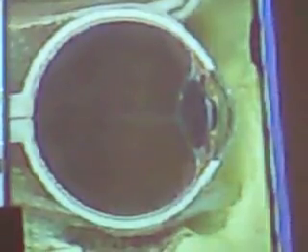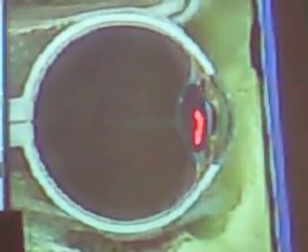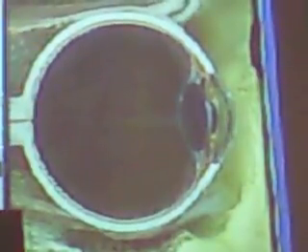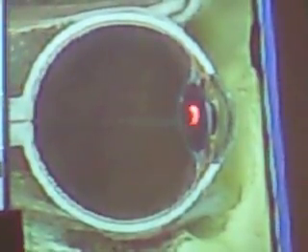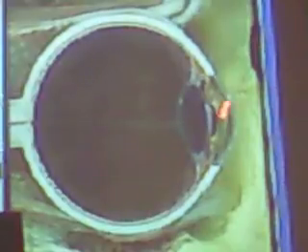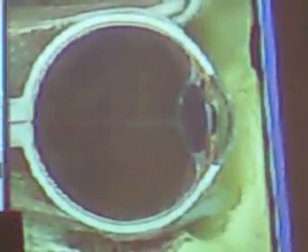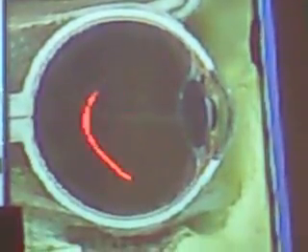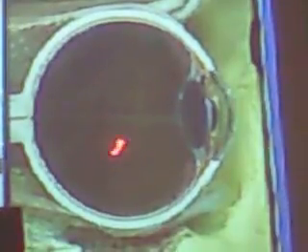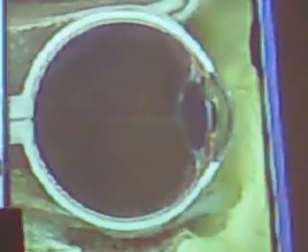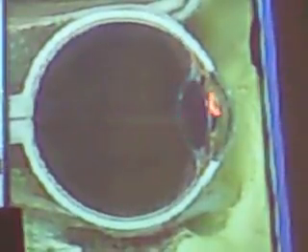Okay, now, if this is the lens, in front of the lens you have the anterior chamber. In the back of the lens you have the posterior chamber, or the vitreous chamber. So we're going to recognize two chambers.